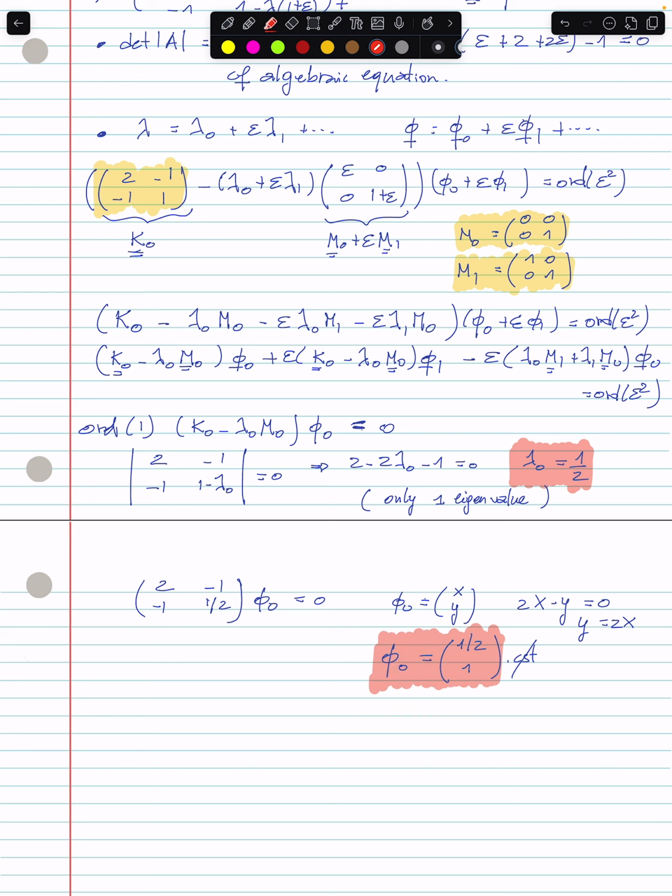My normalizing habit is such that the largest value in phi is equal to 1. If you want to pick any other normalization for phi, feel free to do it, such that the max of the different entries in phi is equal to 1.